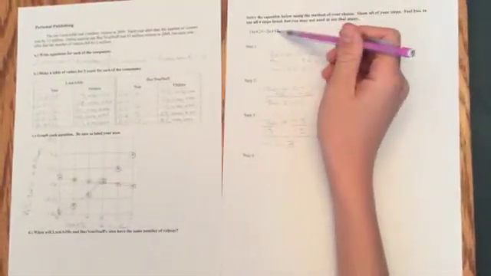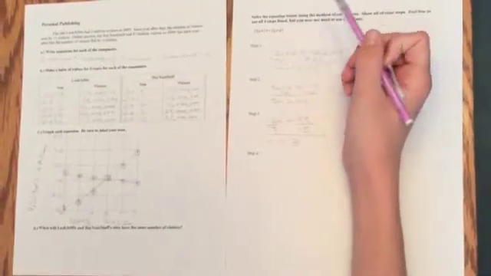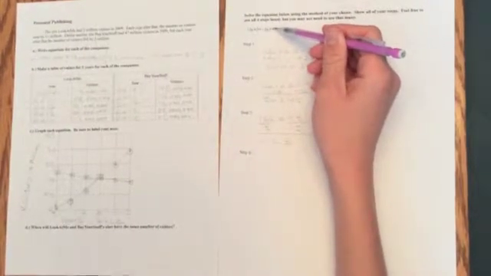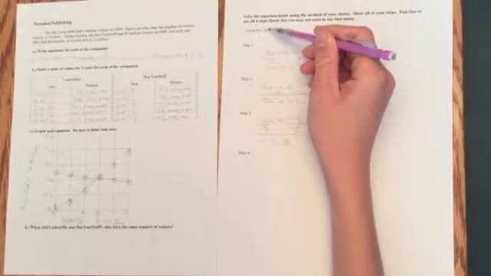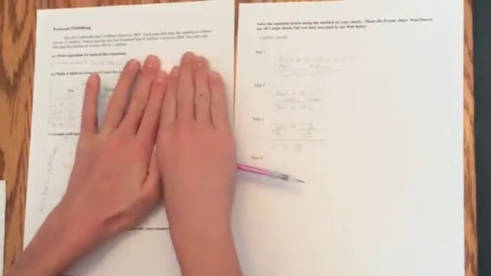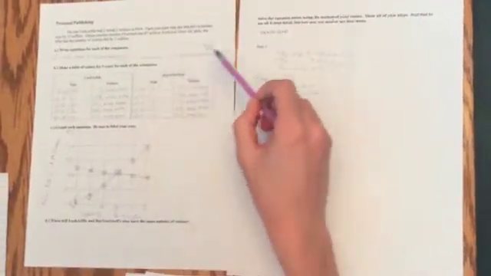So you can flip flop these around. It's a property. 47 minus 2x is the same thing as negative 2x plus 47. And that is the same thing if you just block out the millions. So it's 47 minus 2x.